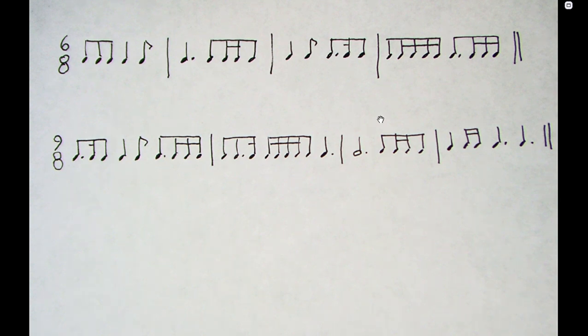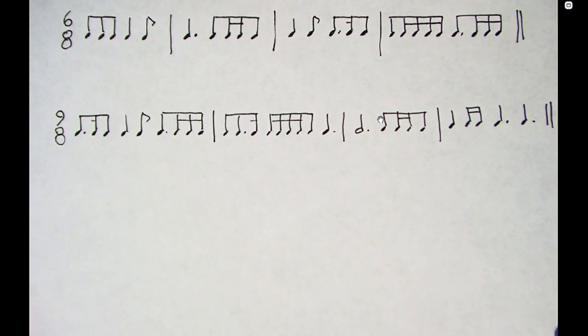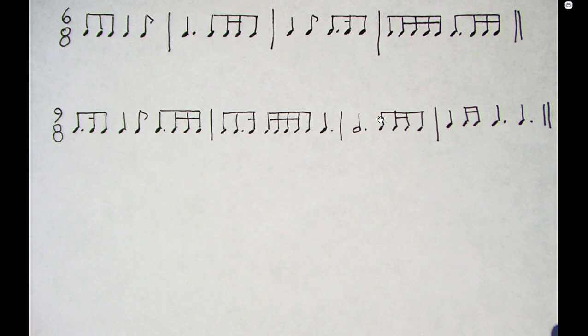Okay, guys, we're going to learn compound meter counting today. Compound meters are anytime there are meters with an 8 in the bottom, and compound means there's an extra eighth note in every big beat. Okay, so 6/8, 9/8, 12/8. And the 8 in the bottom signifies that all of our values have been doubled.